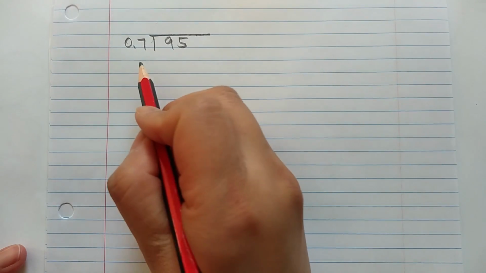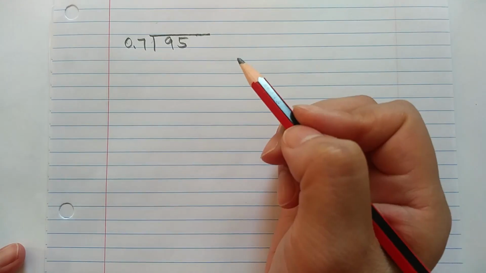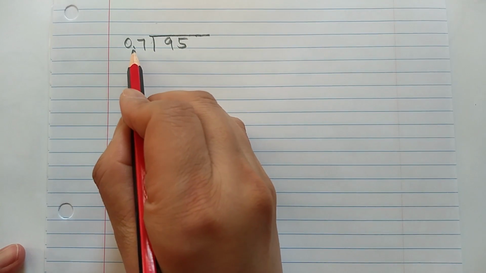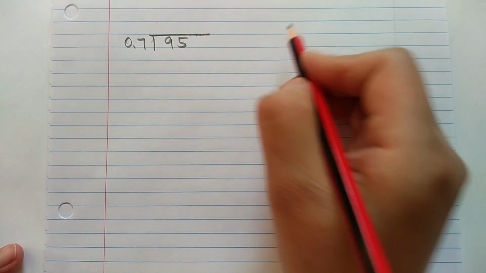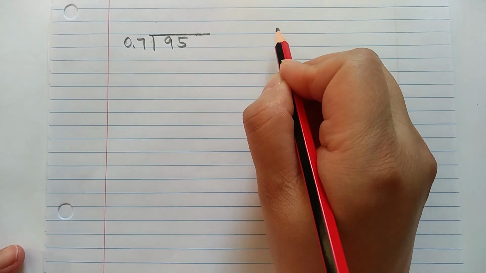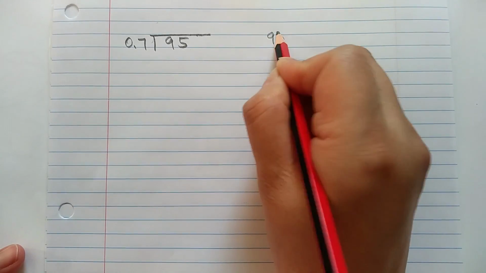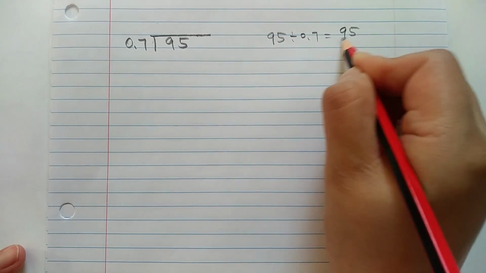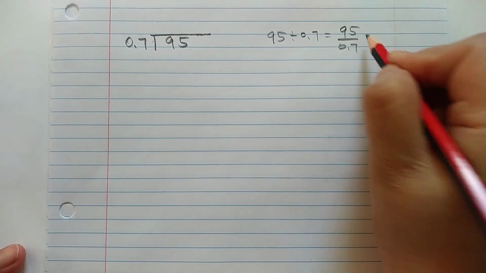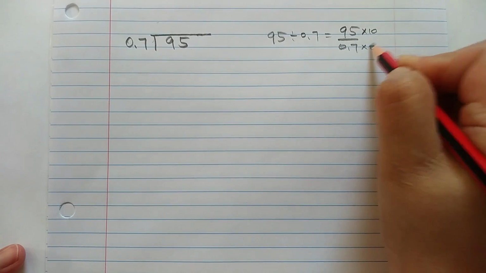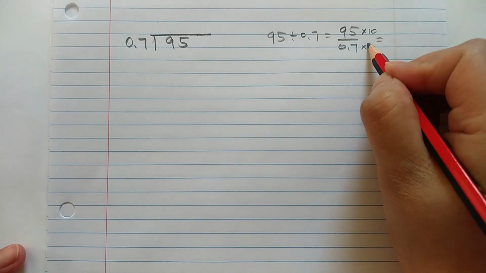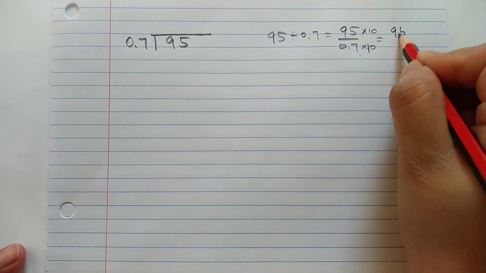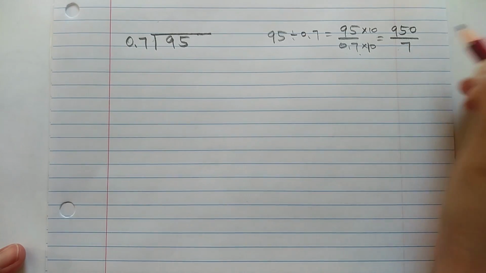95 divided by 0.7. It is okay to have a decimal for the dividend, but we can't have a decimal for the divisor. So what we're going to do here, remember 95 divided by 0.7 is 95 over 0.7, and we can multiply by 10 over 10 to get rid of decimals. So it is 950 over 7.